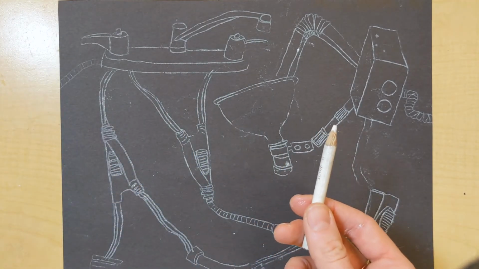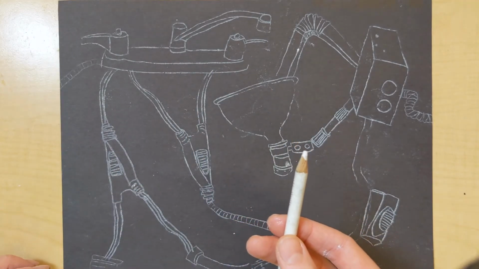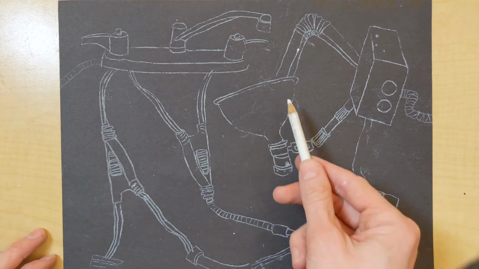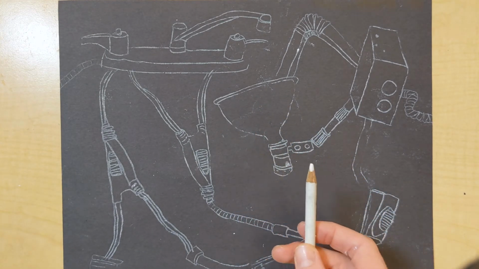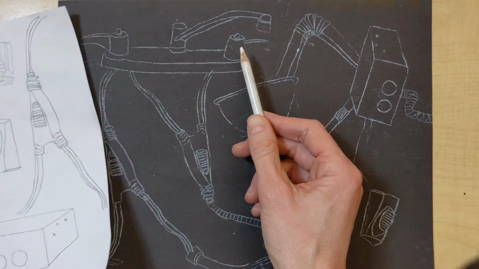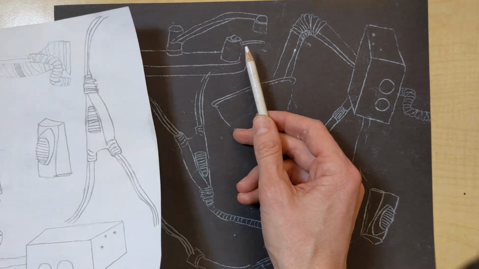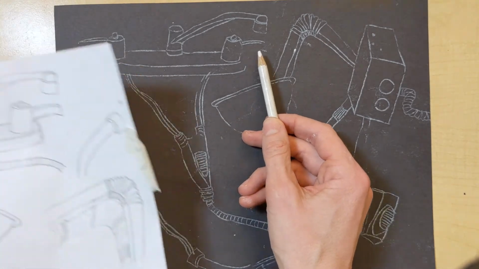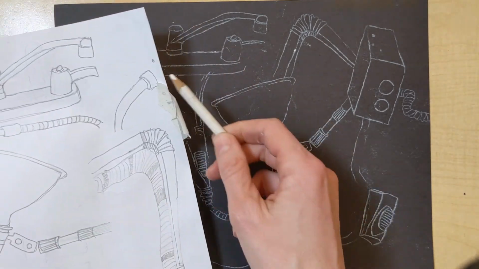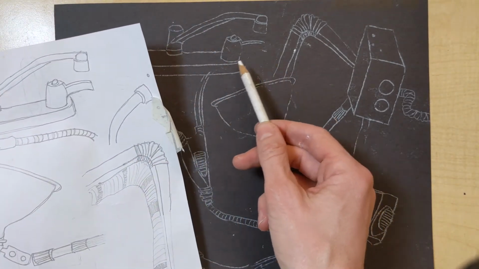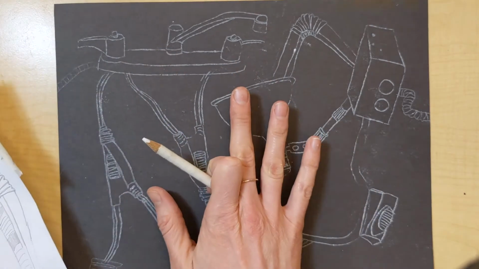So the first thing I'm going to do is use my white pencil crayon to darken some of my lines. And I noticed that a few parts of my drawing, like this part of my tap, didn't transfer as well as I would have liked. And so I can look back at my original drawing and fill in the parts that are missing on my black paper.